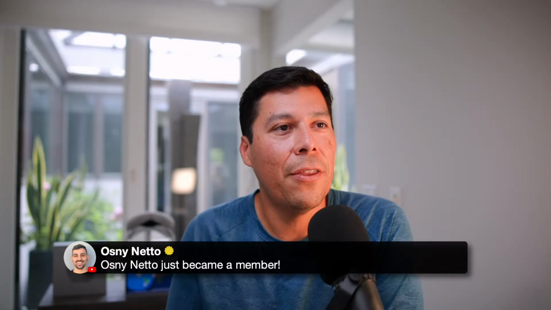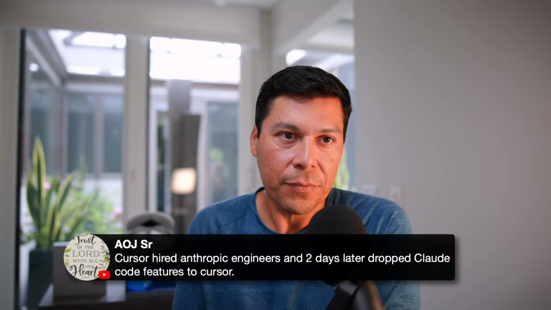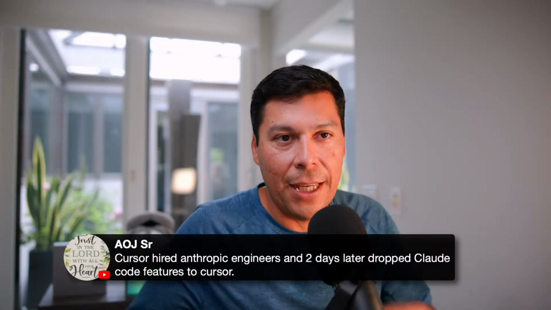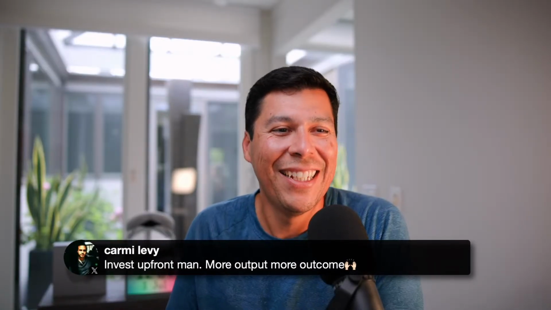Cursor just hired Anthropic engineers, and 2 days later dropped Claude Code features to Cursor. I'm pretty sure these features were already in progress, FYI. And then that whole thing is just kind of mathematical as far as how that stuff works. Investment up front, man. More output, more outcome. Yeah, for sure.